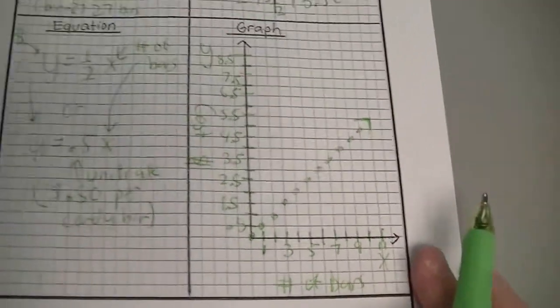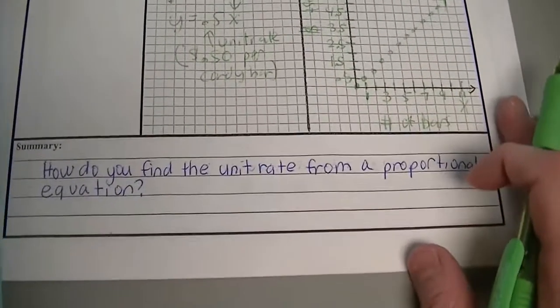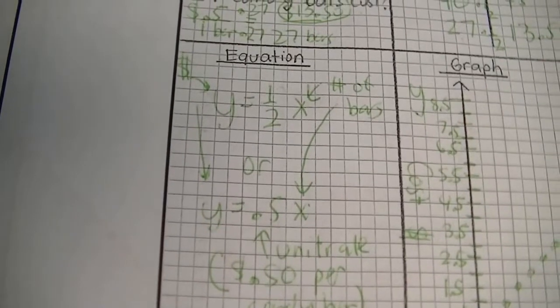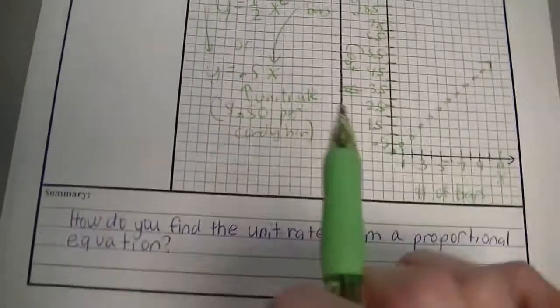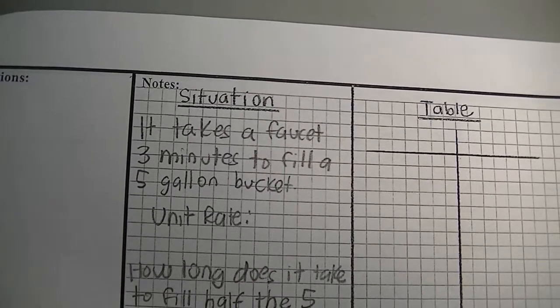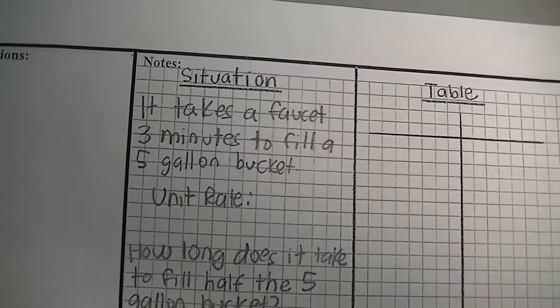Okay. All right, for your summary, how do you find the unit rate from a proportional equation? So here's a proportional equation. How do you find the unit rate from it? This situation says it takes a faucet 3 minutes to fill a 5-gallon bucket. Find the unit rate.